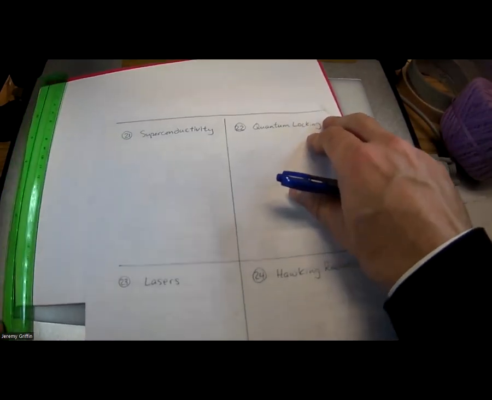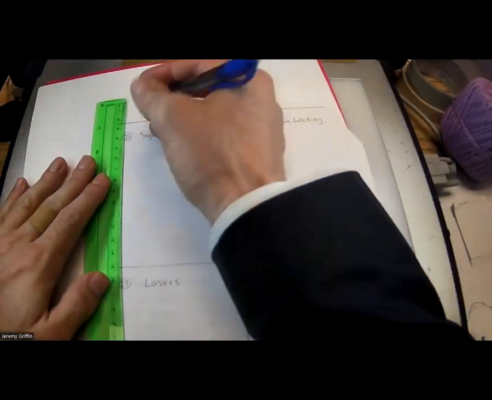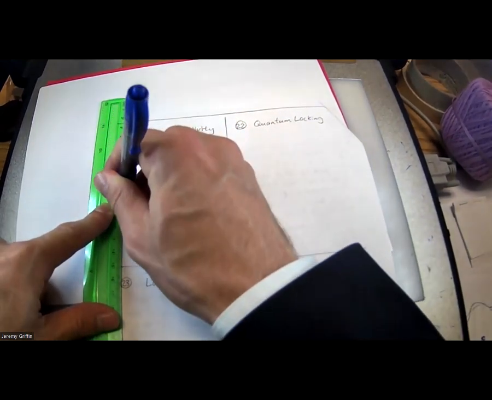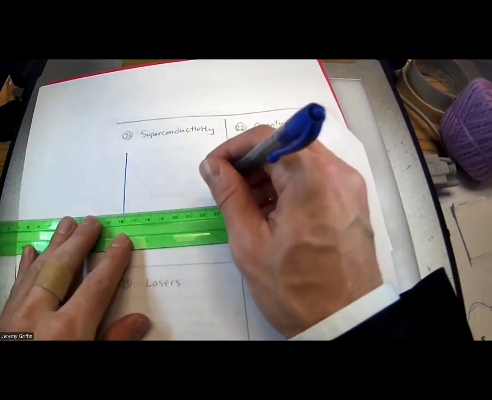Superconductivity. All right, okay. Superconductivity. So I'm just going to draw a graph for this, and then I'll switch over and show you guys some slides there. Same thing. Okay. So this graph is going to go.